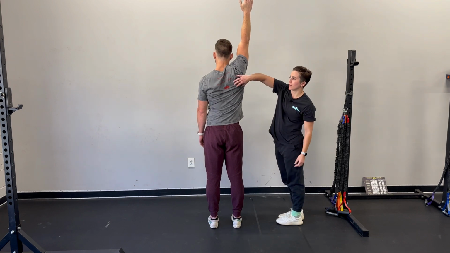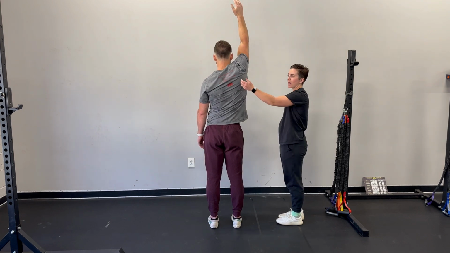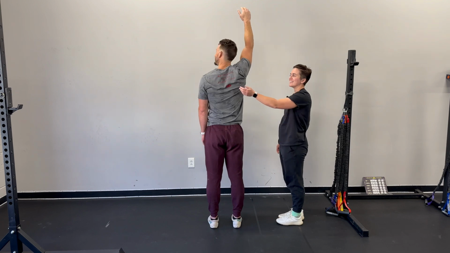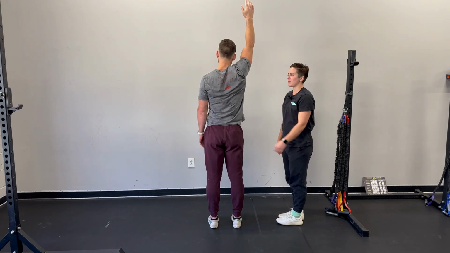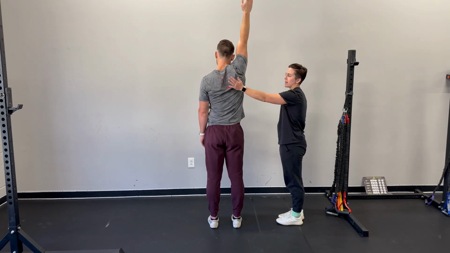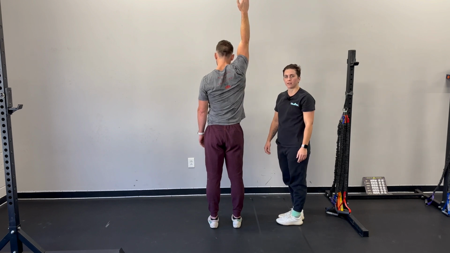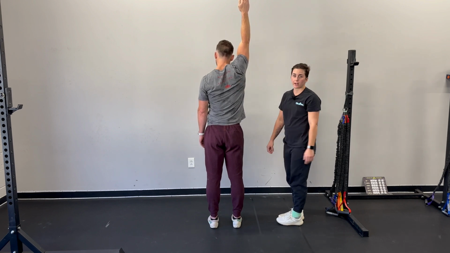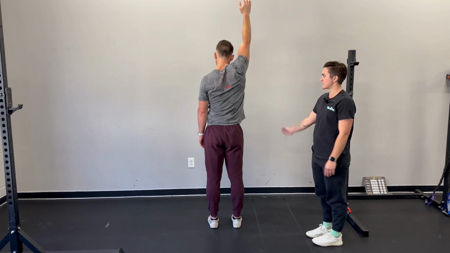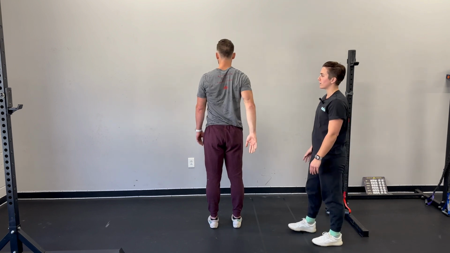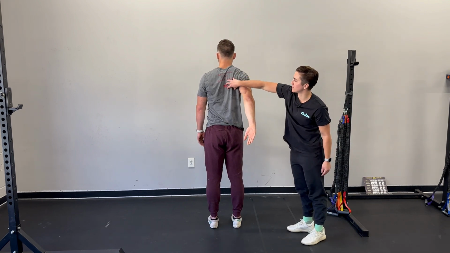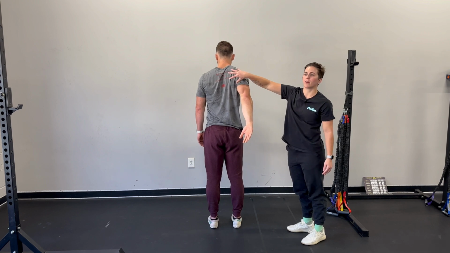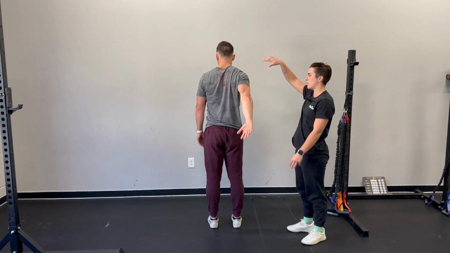Sometimes you'll see people, this will wing out a bunch and you can kind of grab it. So that scap should be able to stay totally packed against your body the entire time, no matter which way you're moving your shoulder. So go ahead and extend back. So you can see here, again, it's totally packed down onto the spine, onto the ribs, all that good stuff.